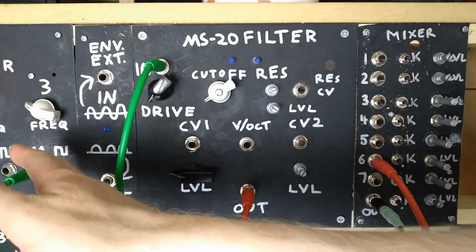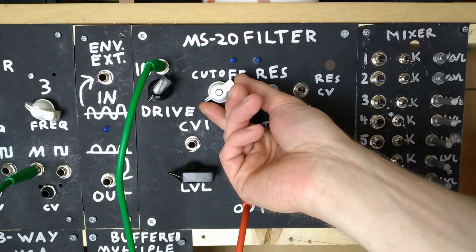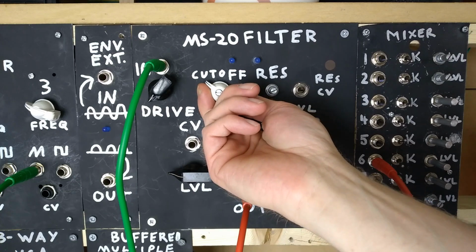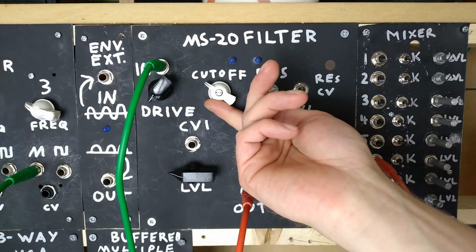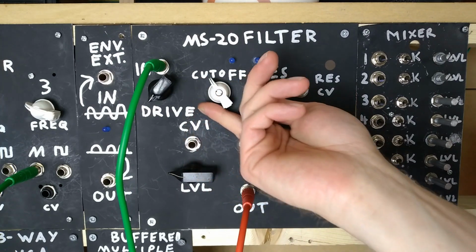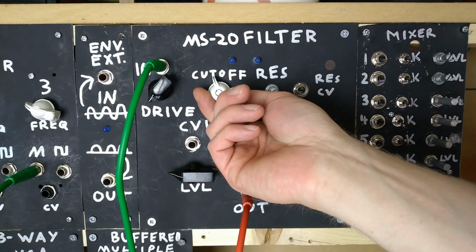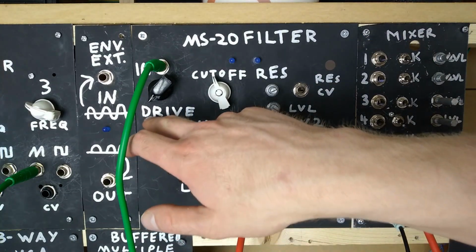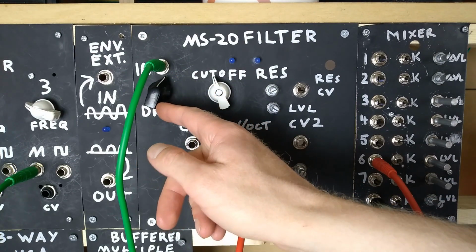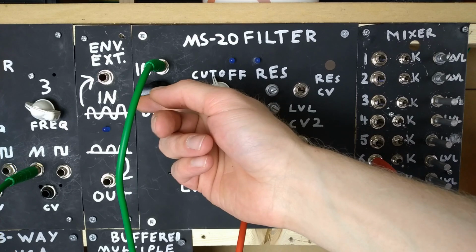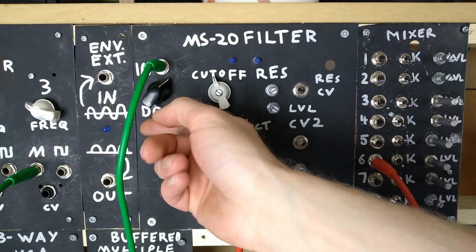So I have one of our oscillators from the TTO going into the filter, and then out into the mixer for recording. But if I now move the cutoff, we can start to hear the tone from the oscillator starting to come through. Now I'll leave that where it is, just to quickly demonstrate this drive, which basically just cranks the volume a little bit. It actually seems to mess with the oscillator a little bit as well. We'll leave it just there to give it a bit of a boost.